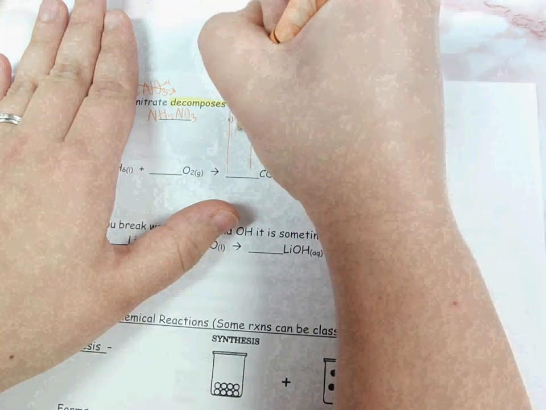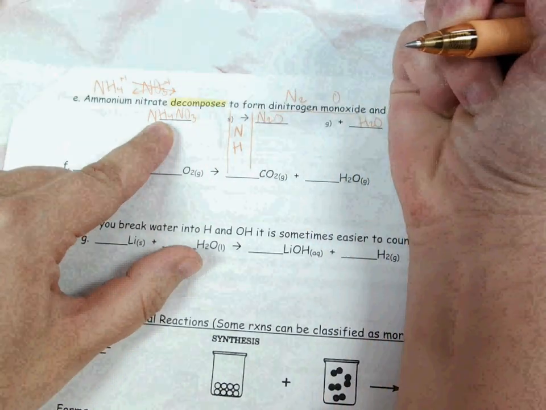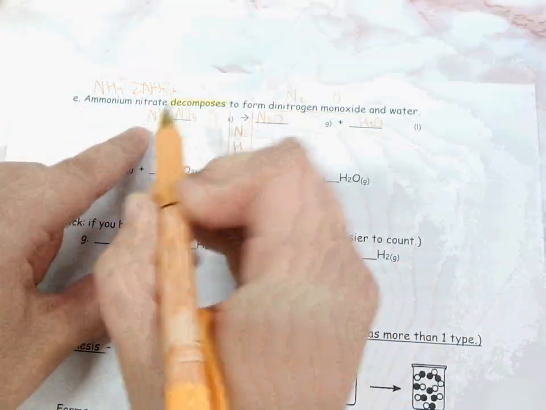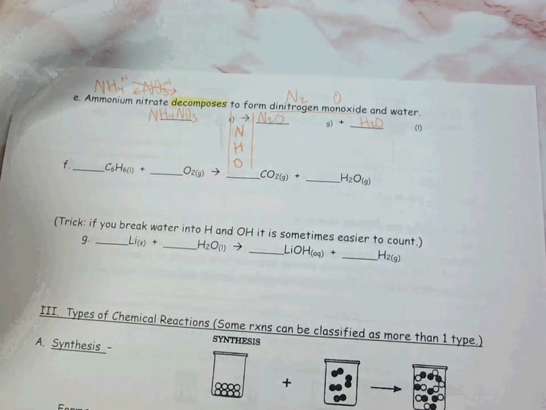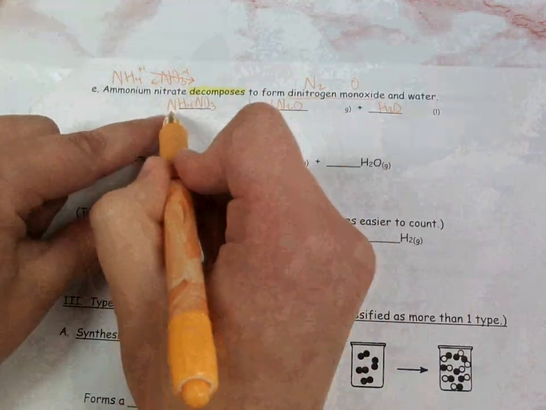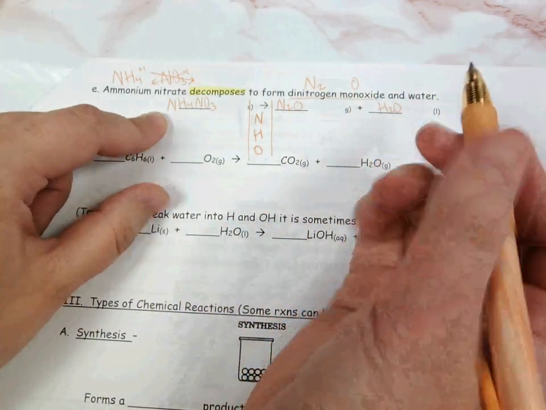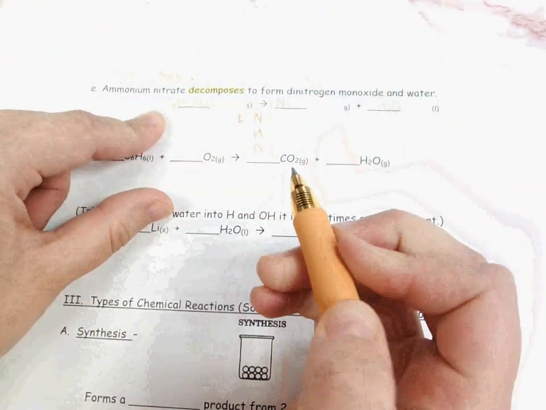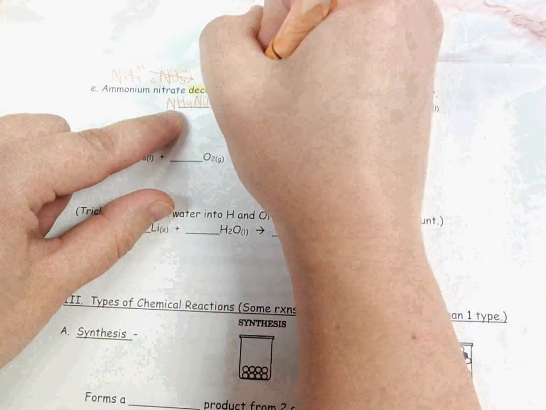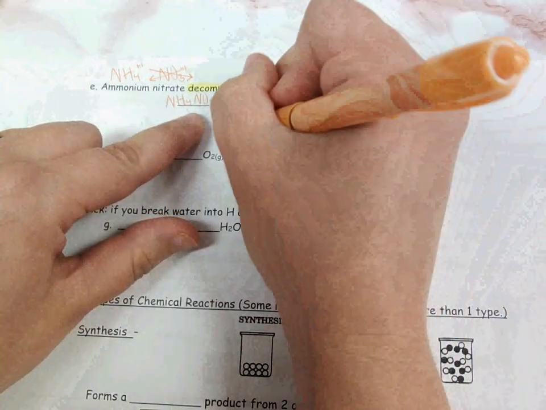So I'm going to list nitrogen, and then I'm going to list hydrogen, and then I'm going to list oxygen. So I have a nitrogen, hydrogen, another nitrogen, oxygen, nitrogen, oxygen. So everything is covered. So then I count them, and I have to add them together similar to how I did in the last example. So how many total nitrogen atoms are on my reactant side? 2. So 2 nitrogen atoms. I have 4 hydrogen atoms. And how many oxygen atoms? 3.